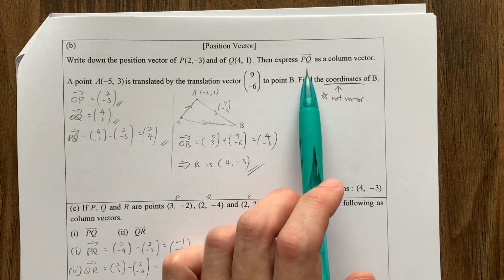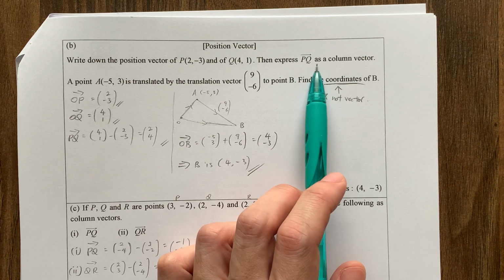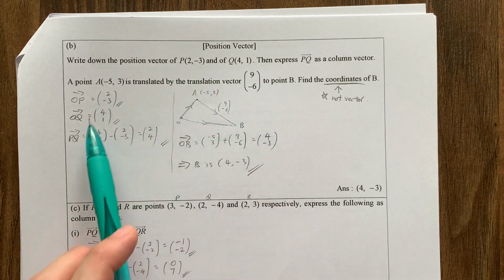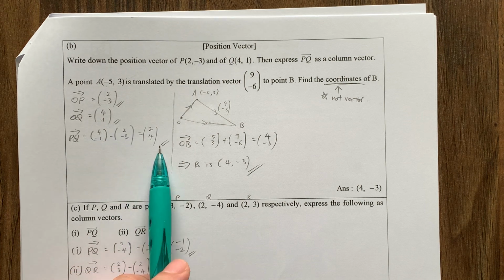Next, I want to have PQ. So using our position vector theory, PQ is always Q minus P. That's why it's Q minus P, but you do it in vectors, right? So it's Q minus P. So Q minus P equals the answer.